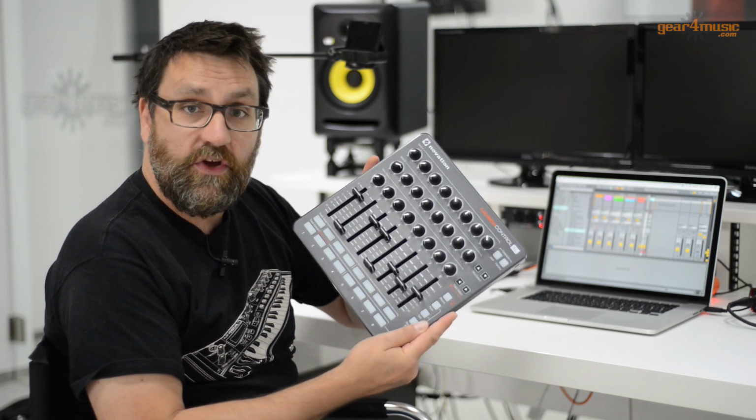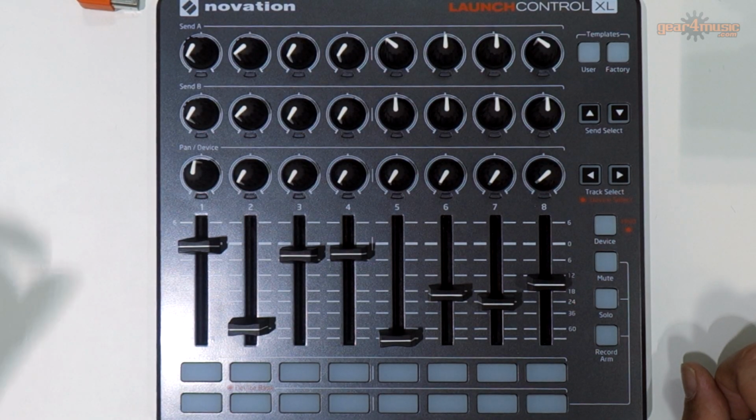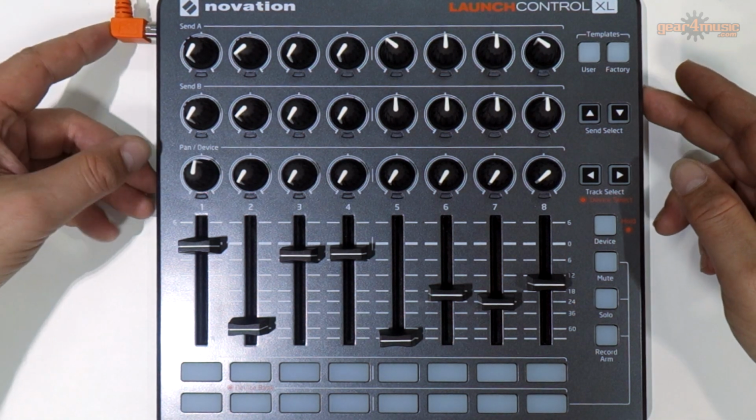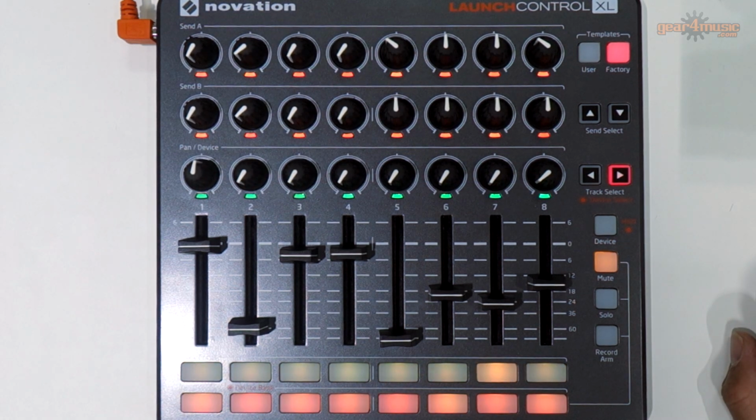So without any further ado, we'll plug this fellow in and we'll run through some of the things that we can do with it. Okay, so this is Launch Control XL. Let's connect it into our Ableton Live set. We just plug it in using the included USB cable. Once we've done that, everything lights up and we're good to go.